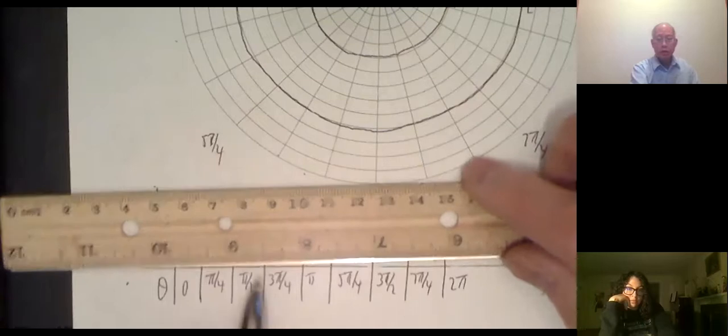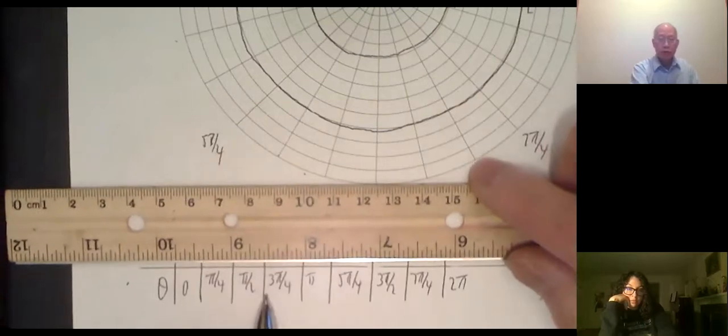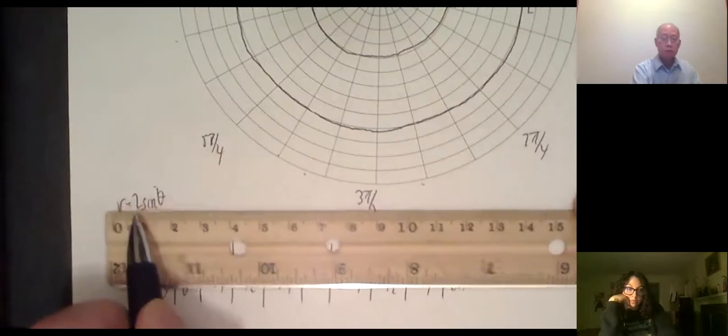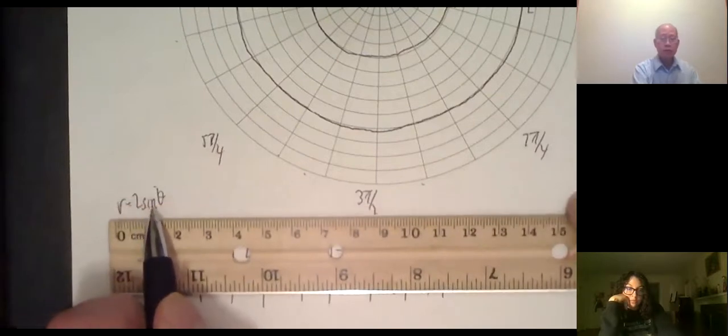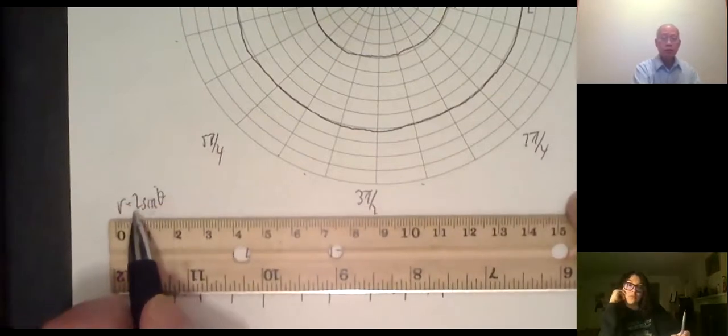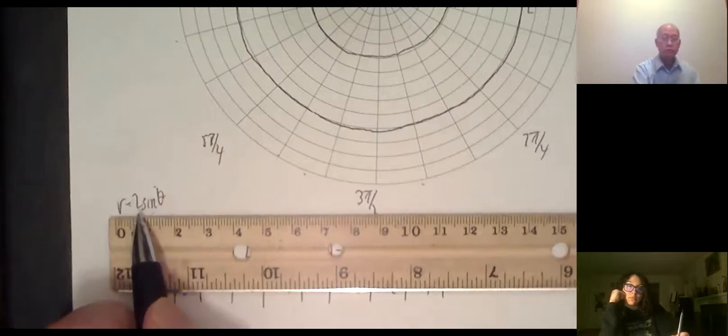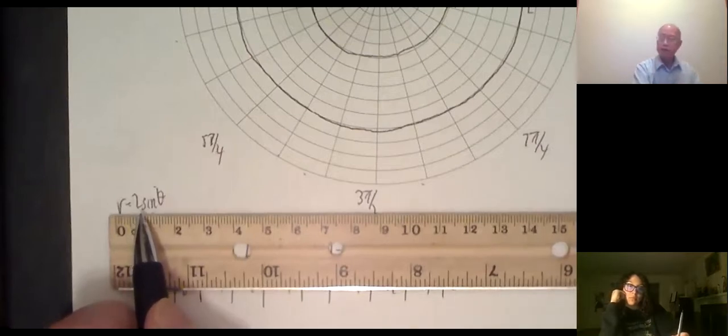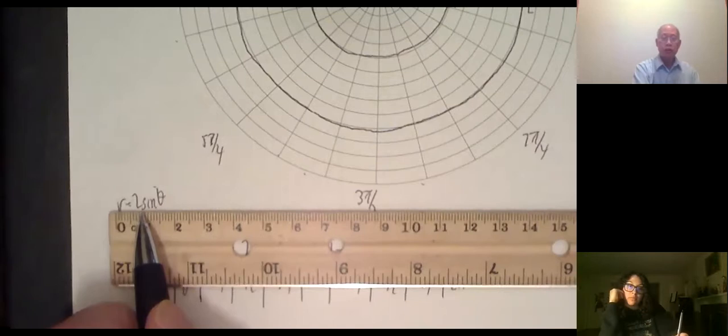Okay, and keep cutting in half. That one, that one, that one, and that one all have something to do with radical 2 over 2. Now, radical 2 over 2 is about 0.7. Multiplied by 2, 1.4. So I'm either going to have positive 1.4 or negative 1.4. Okay.